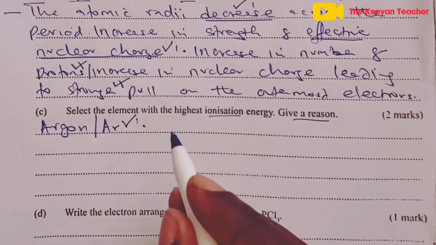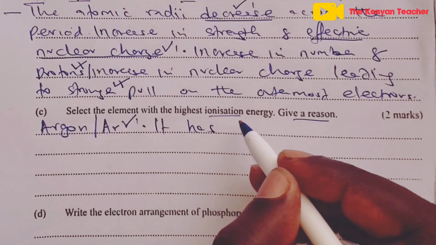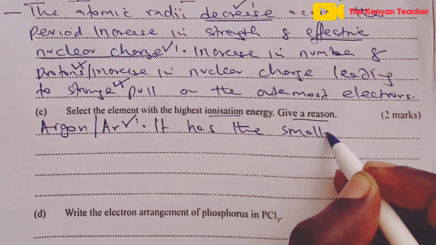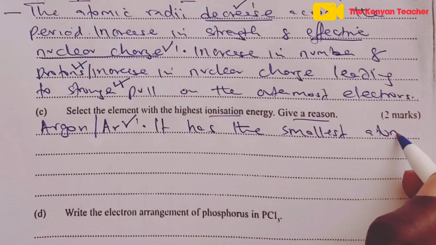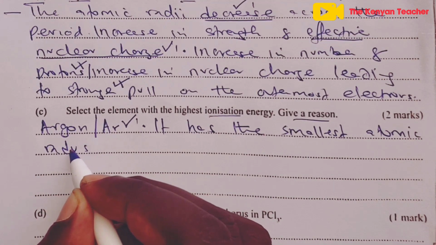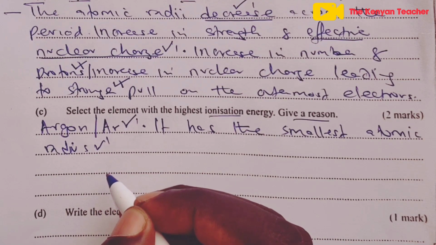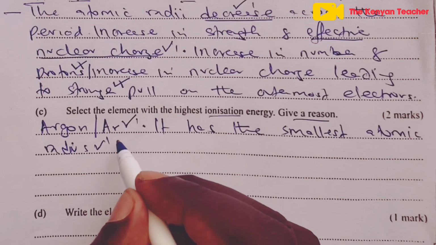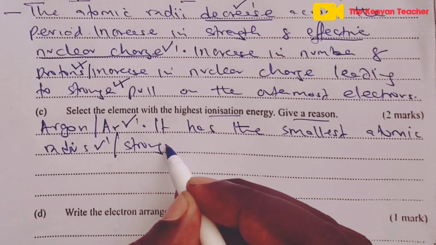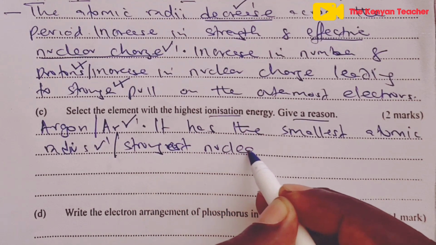The reason is that argon, according to our table, has the smallest atomic radius for the next mark. Now, instead of talking about smallest atomic radius, a candidate would also talk of argon having the strongest nuclear attraction.